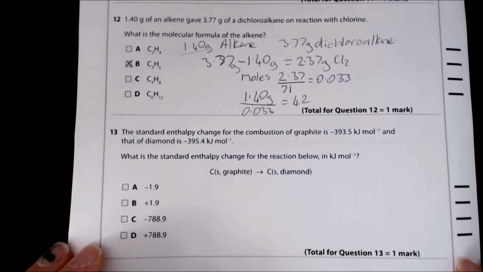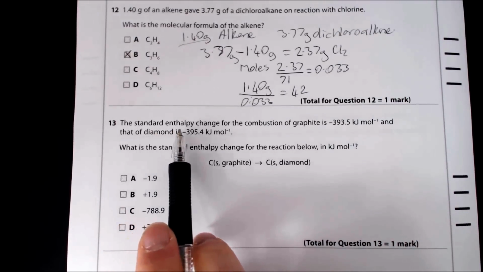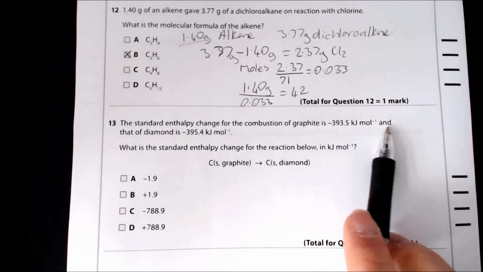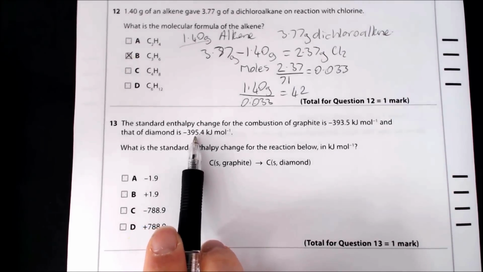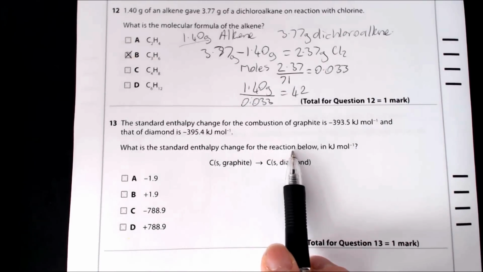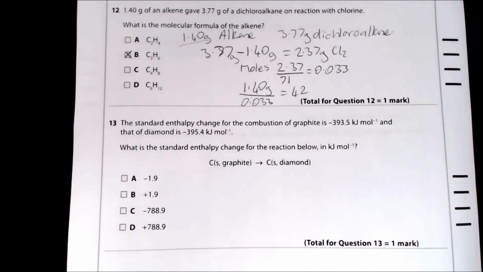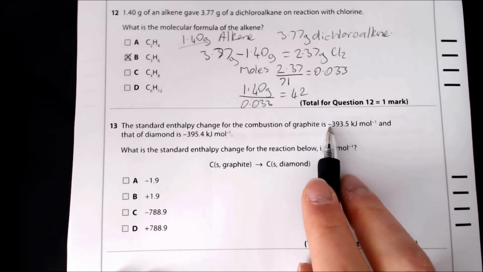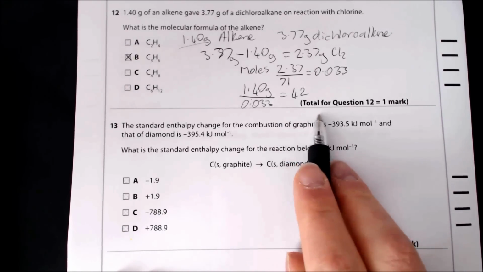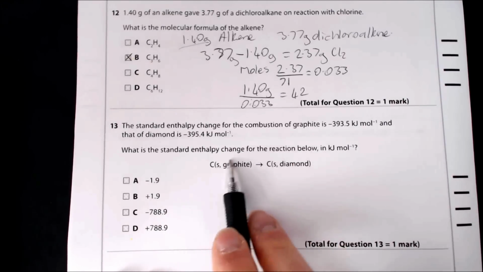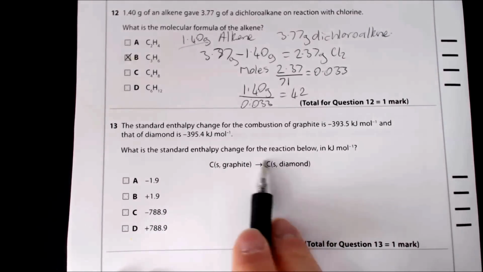Okay, right. So the next question says the standard enthalpy change for the combustion of graphite is minus 393.5 kilojoules per mole, and that of diamond is minus 395.4 kilojoules per mole. What is the standard enthalpy change for the reaction below in kilojoules per mole? Okay, so this is relatively straightforward. All we do is we take the total energy, which is minus 393.5 of graphite, and we subtract that away from the enthalpy of diamond, and we just find the difference. The enthalpy change is just the difference between the two values.